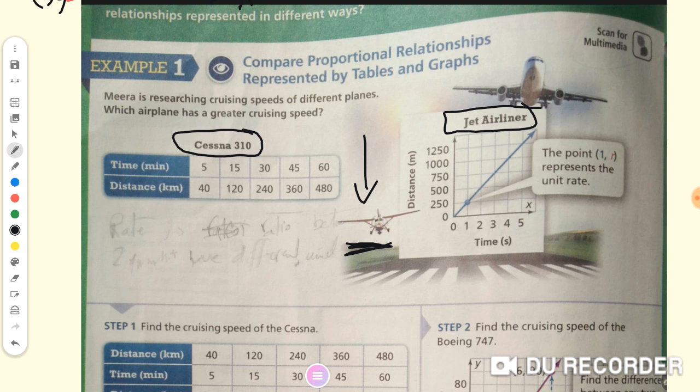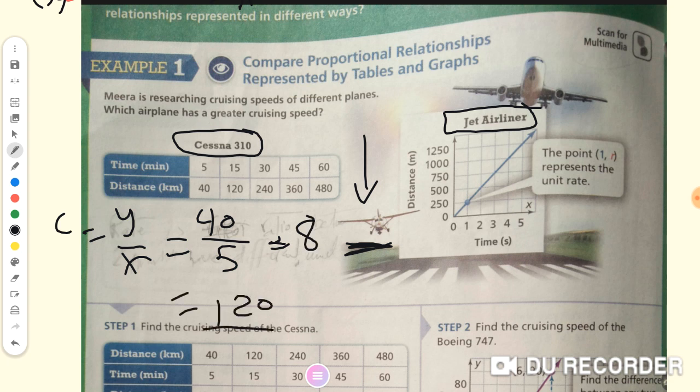From the table here we want to know the constant of proportionality, as it gives me the proportional relation. The constant here equals y over x, so it's 40 over 5 equals 8, or 120 over 15, which also gives me 8. So the constant here is 8. 8 what? 8 kilometers per minute. Actually, this is the average speed.